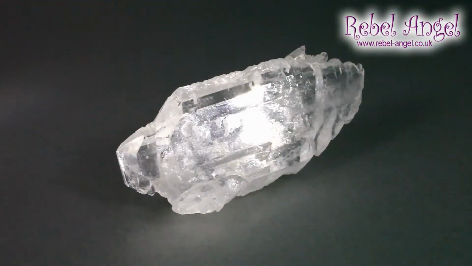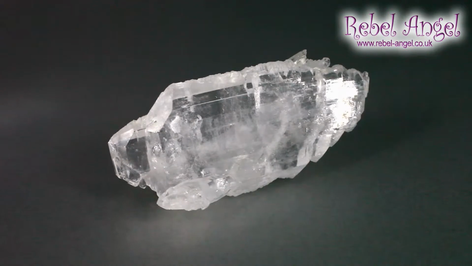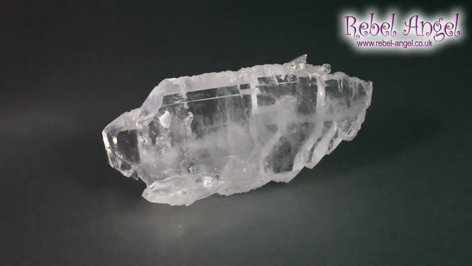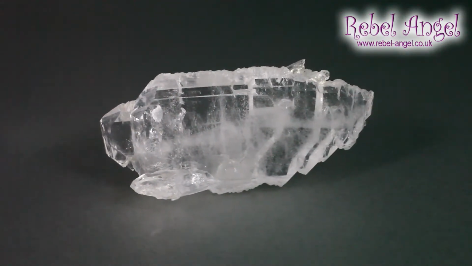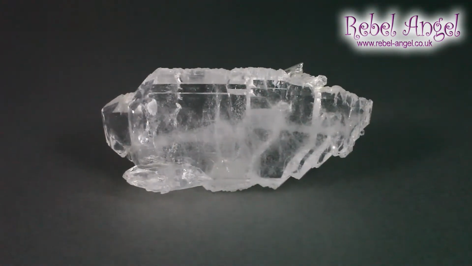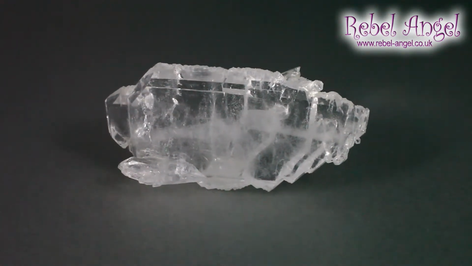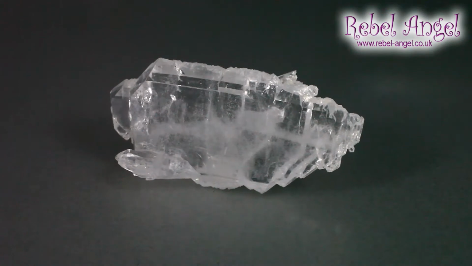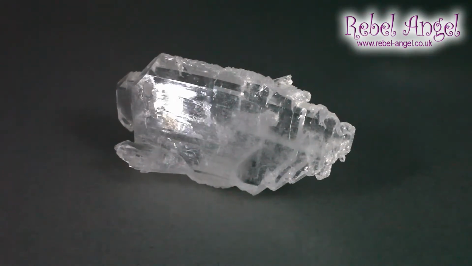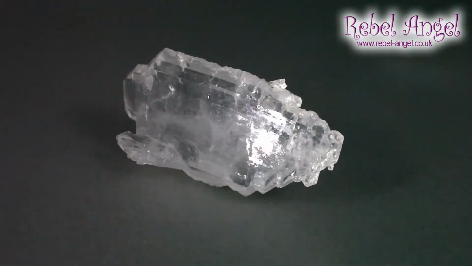I'm going to introduce you to a larger example now. You can see that they're pretty much of a muchness. These Faden quartzes all come from the same area, which is Afghanistan near the Pakistani border. They have the same clarity, they all have the gas bubbles, they all have the tabular shape, and really what makes the difference is what happens with their growth being interrupted or with the size of the crystal.